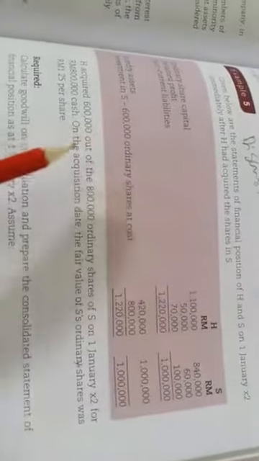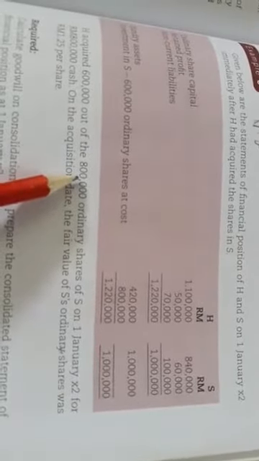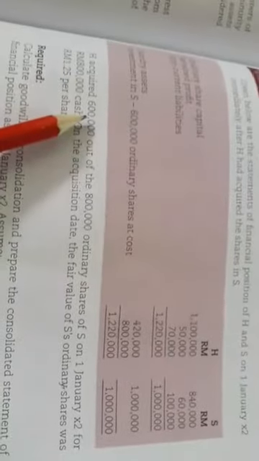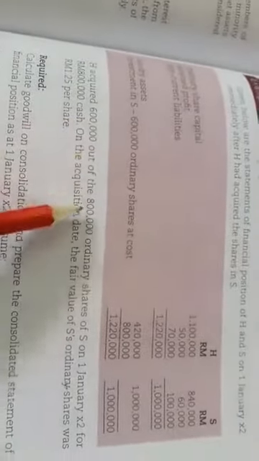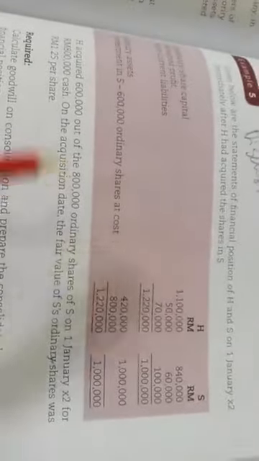By right, you should be able to identify how many units. You can refer to the question. The total amount of ordinary share capital here is 800,000. You can refer to this information. The total amount of ordinary share in S is 800,000 and H acquired 600,000. So the remaining 800 minus 600, which is 200,000 units, belongs to NCI.